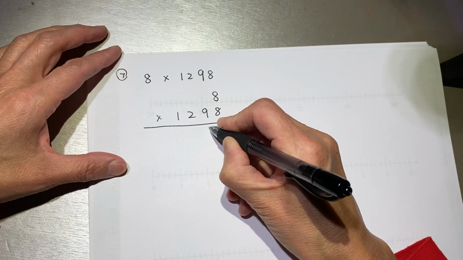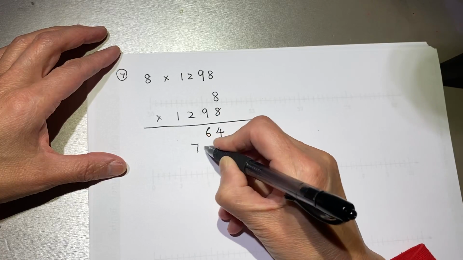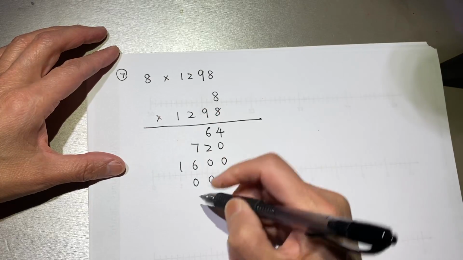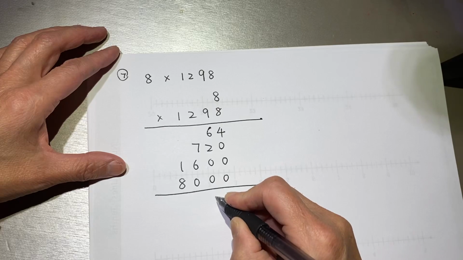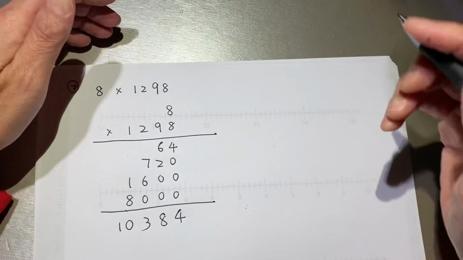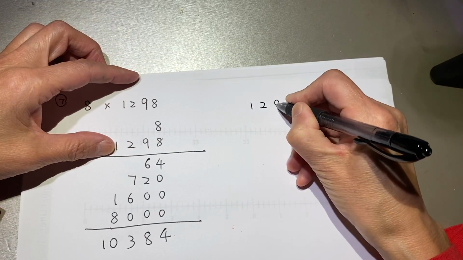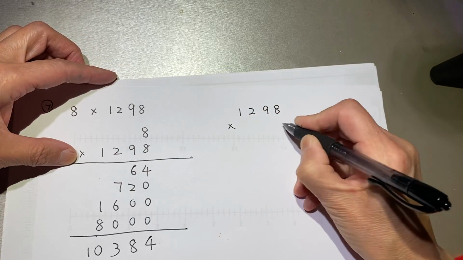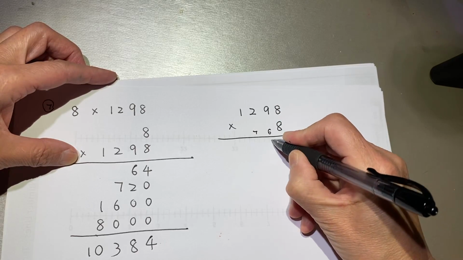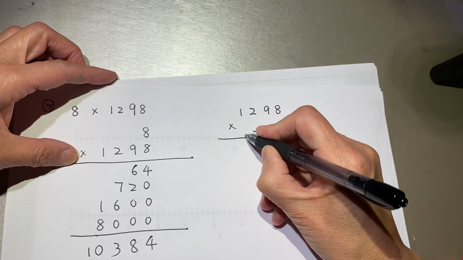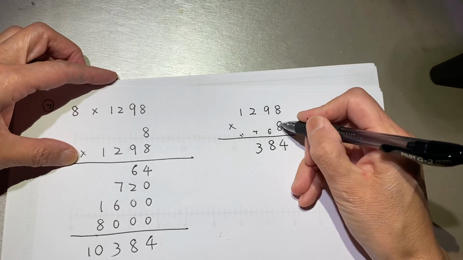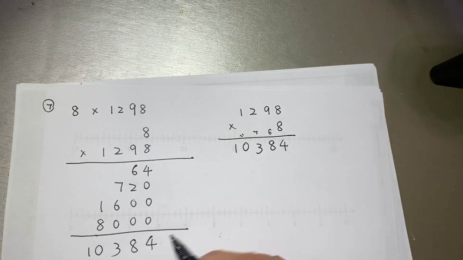8864, 8972, 2816, and the result is 10384. Or you can do 1298 times 8: 8864, 8972, 72, 78, 2816, 16 plus 7 is 23, 18 gets 8 plus 2. So the result is the same.